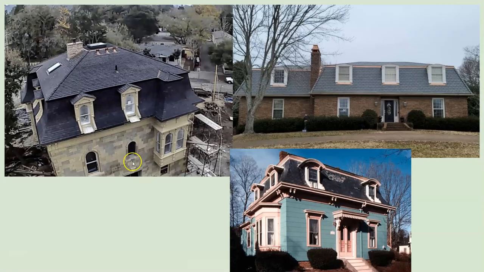Here are some more examples. Definitely older houses like this will have the mansard roof.